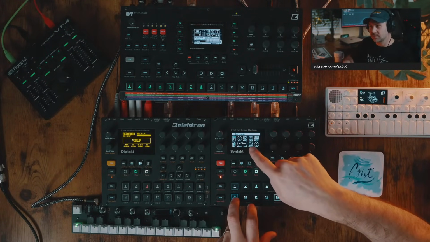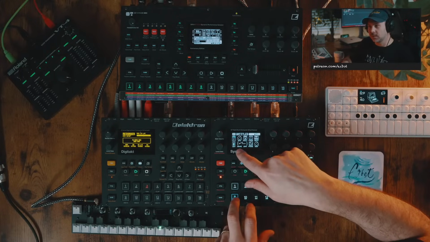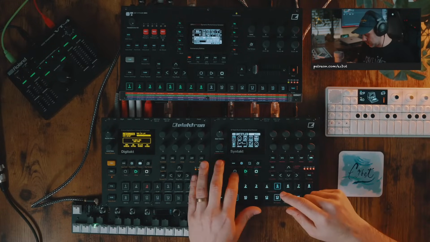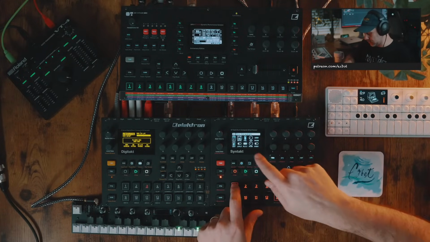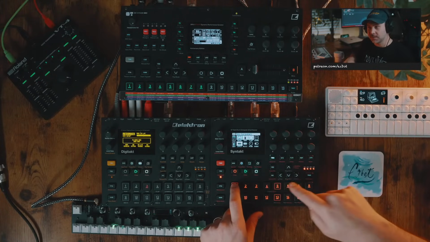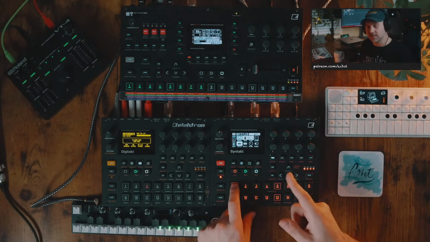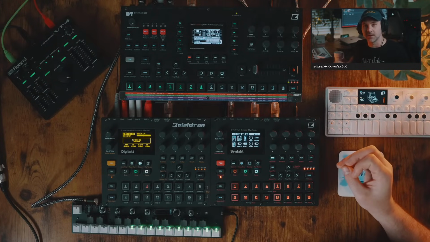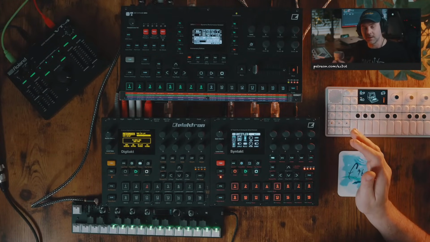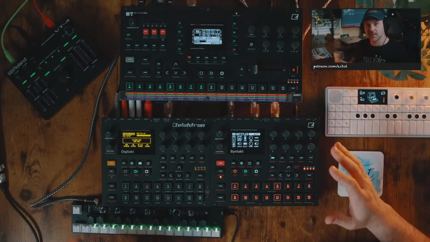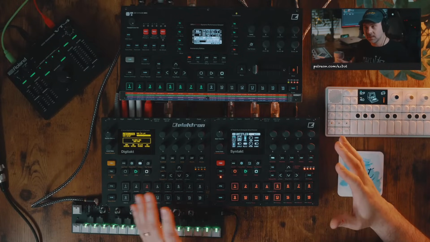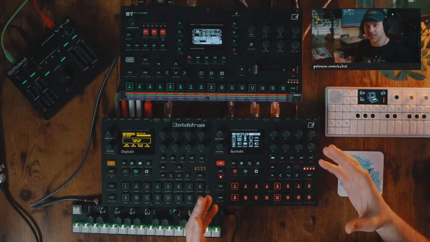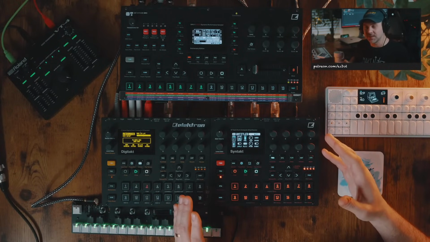Remember this: use your trig mode with ramps, and remember to turn off your LFO trig on steps where you want the ramp to continue. This is probably the coolest thing. Maybe I'll dedicate an entire video to just talking about trigs and LFO ramps, because they're so important to your music production, especially on the Syntakt.